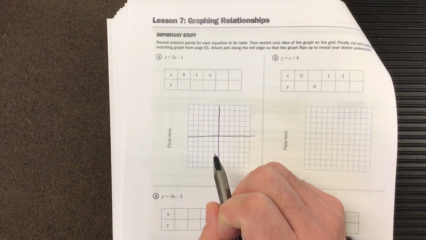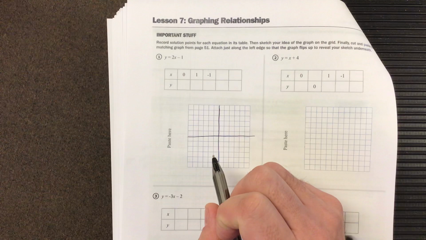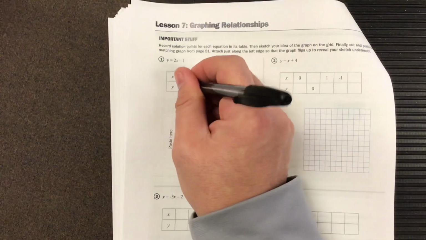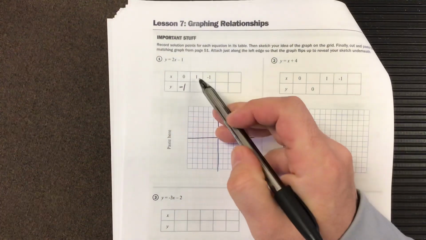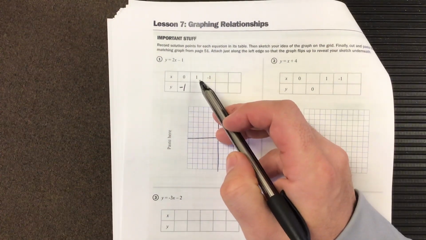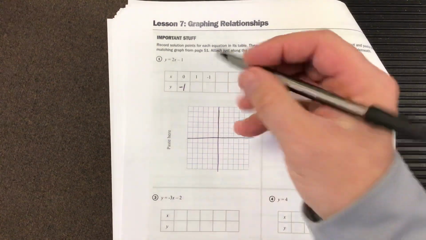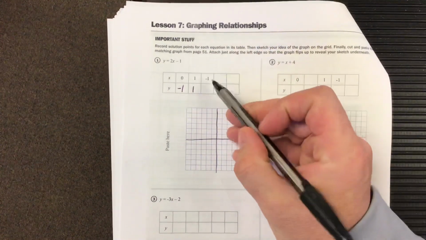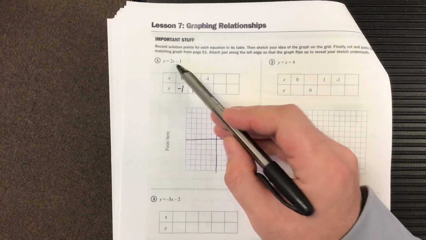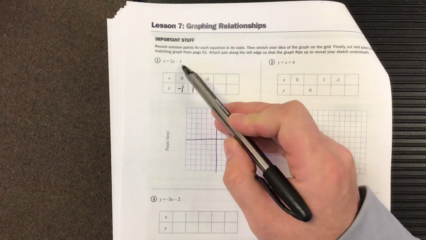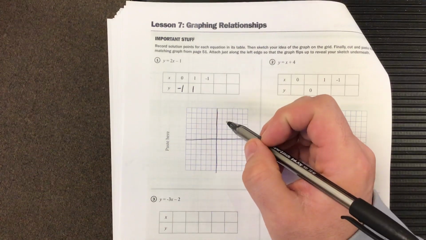2 times 0 is 0, minus 1, negative 1. Now we're going to plug in 1. 2 times 1 is 2, minus 1, 1. Now we're going to plug in negative 1. 2 times negative 1 is negative 2, minus another 1. Negative 3.